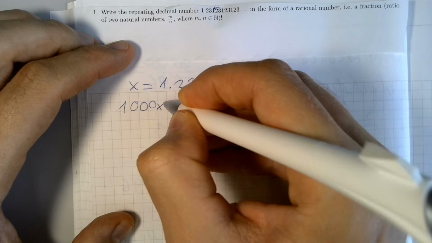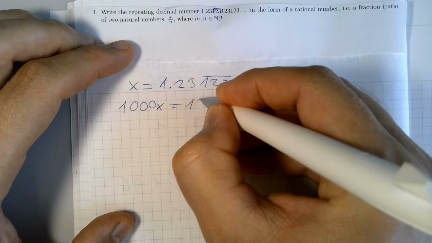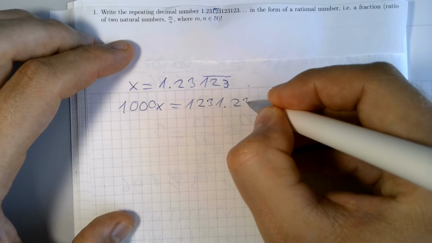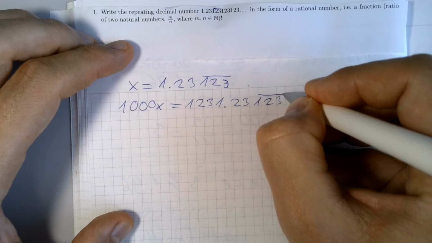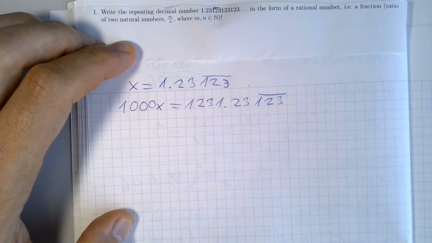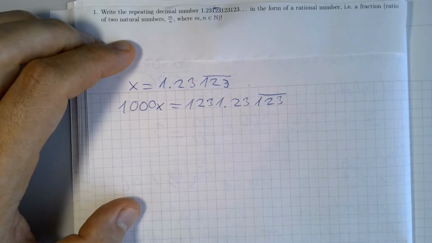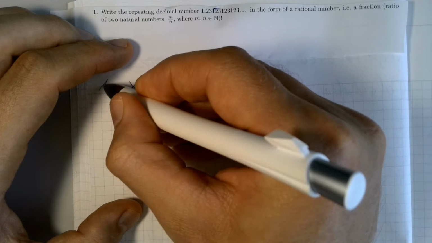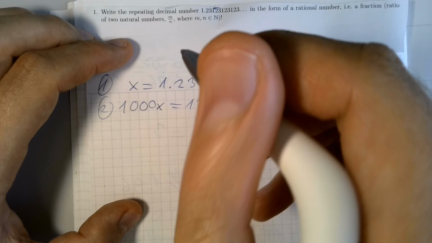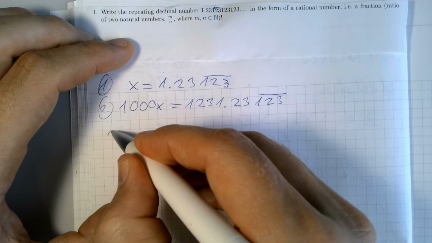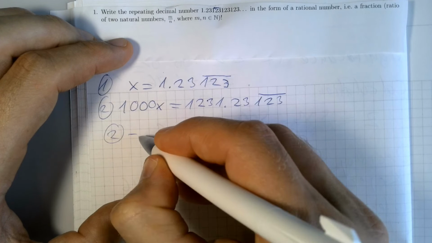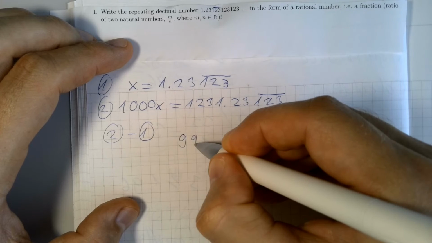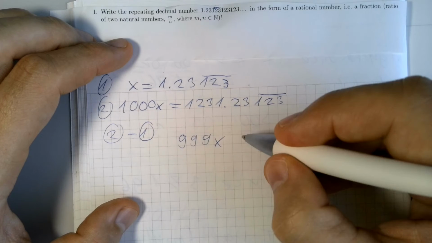So 1000 times x will be like this. Okay, and the trick is very simple. If you call this one 1 and this one 2, what we are calculating here is just 2 minus 1. So that will be 999 times x.